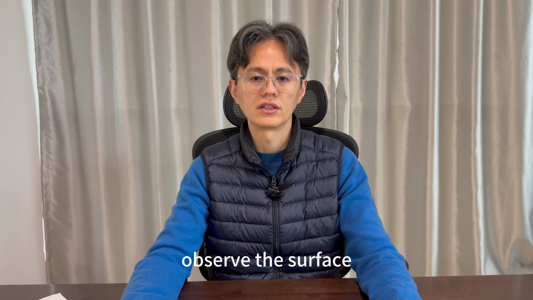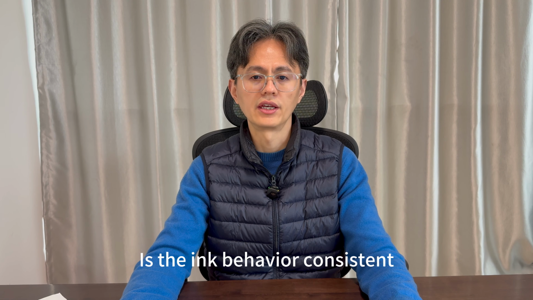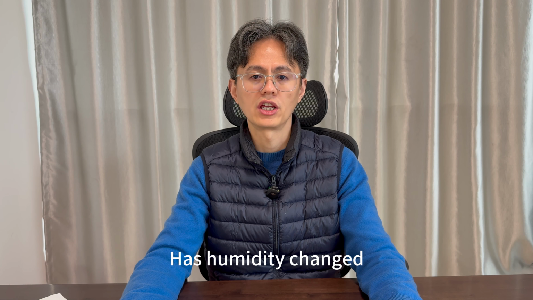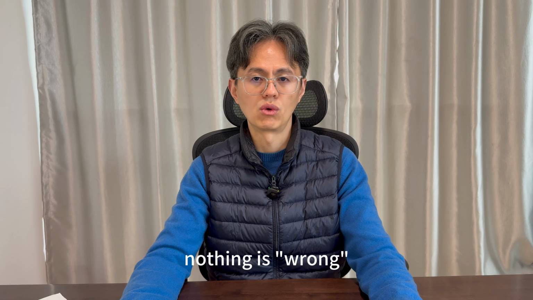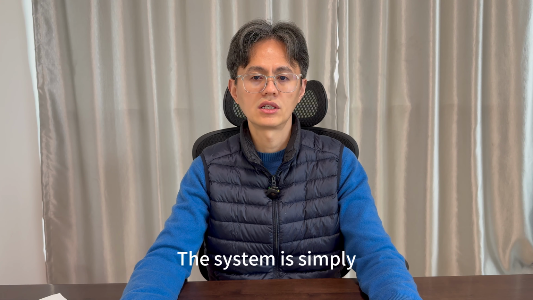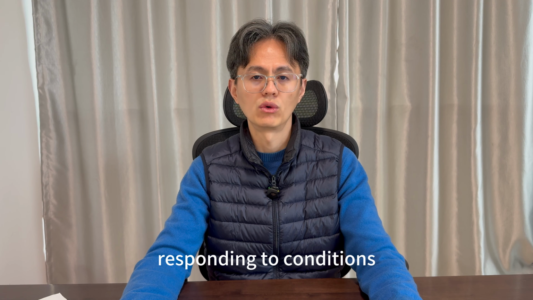Second, observe the surface. Is the ink behavior consistent? Third, consider environment. Has humidity changed? Has temperature shifted? Because in many cases, nothing is wrong. The system is simply responding to conditions.